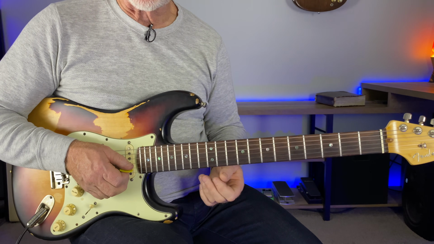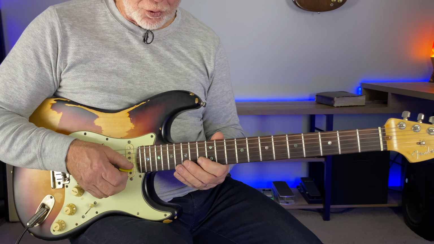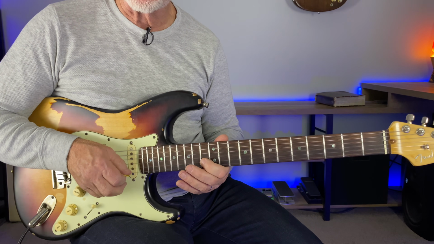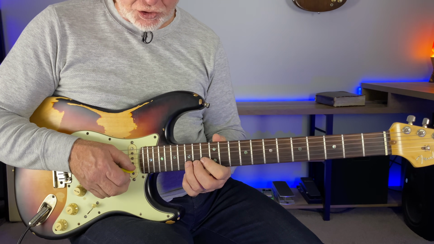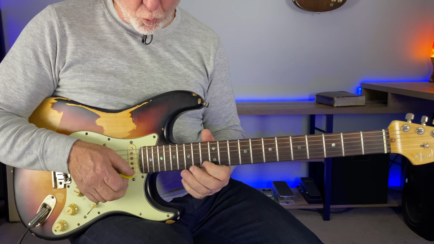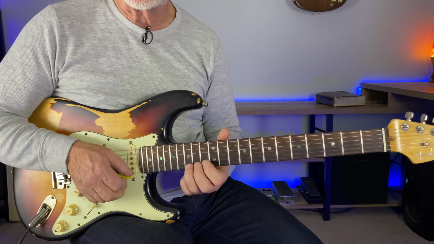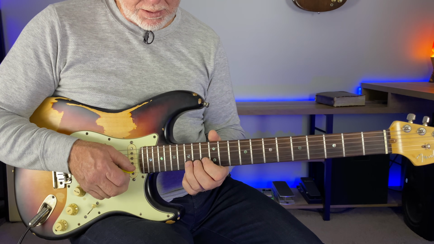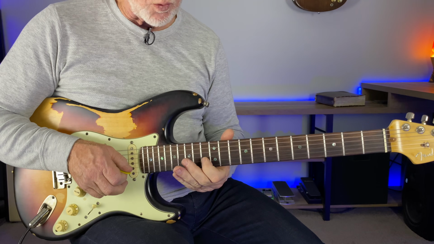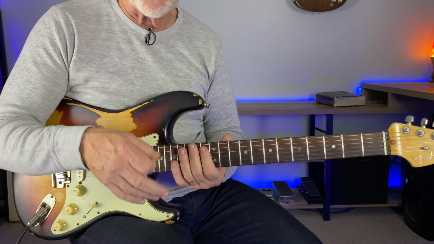And again, you are outlining the C chord when you make those kind of movements, because you have the root note at your first finger here. You're bending to an E, major third, and you're chromatically walking up to the G. That's why that sounds so good, because you just used all the notes in the chord.